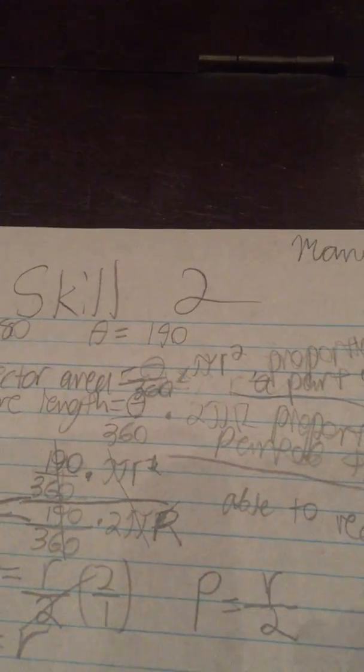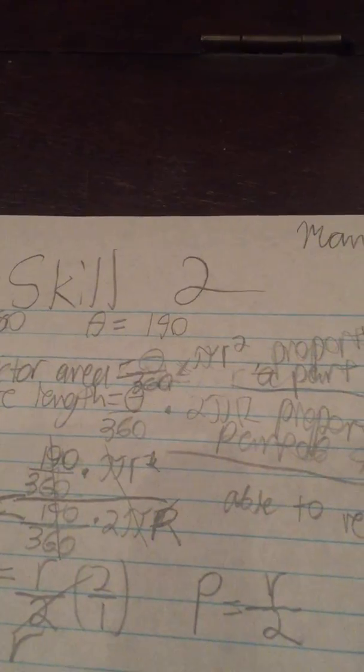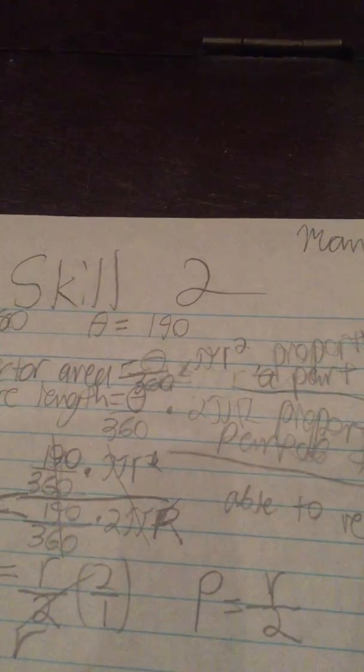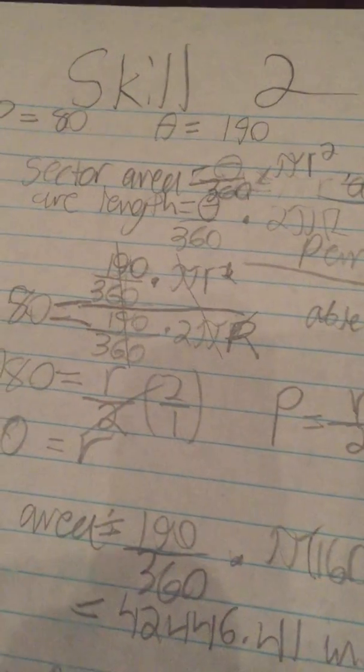And the same goes for arc length, as that proportion of the sector angle to the entire angle of the circle when multiplied by the circumference will give you the particular portion of the circumference that correlates with that angle, also known as the arc length. So using these values, we can set up a proportion to solve for the radius, or r.